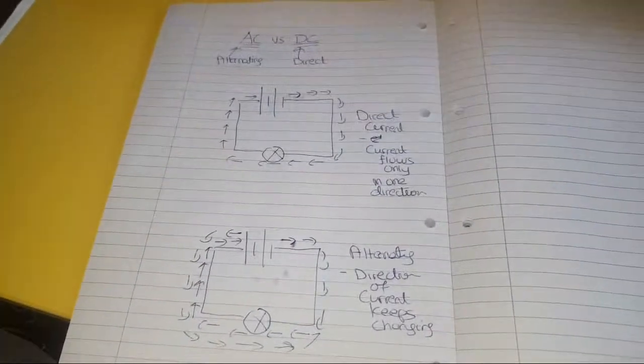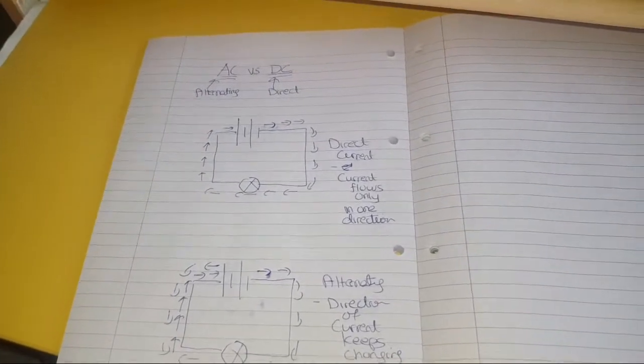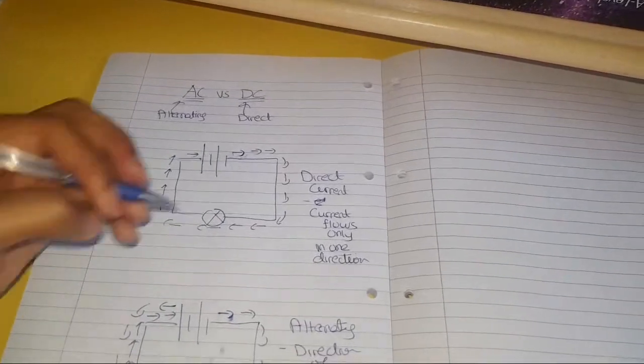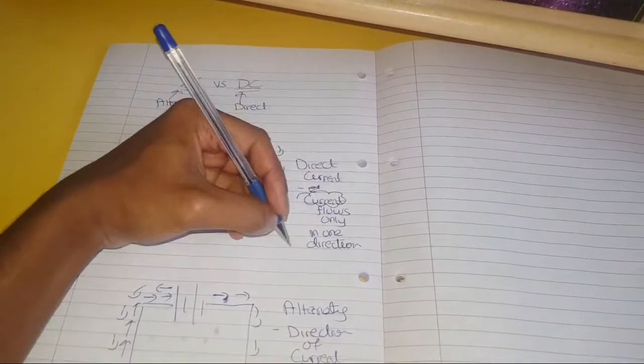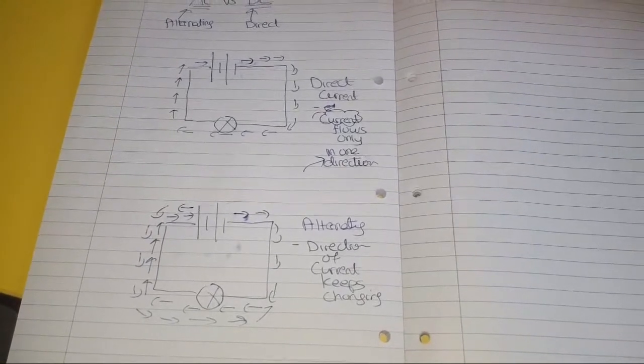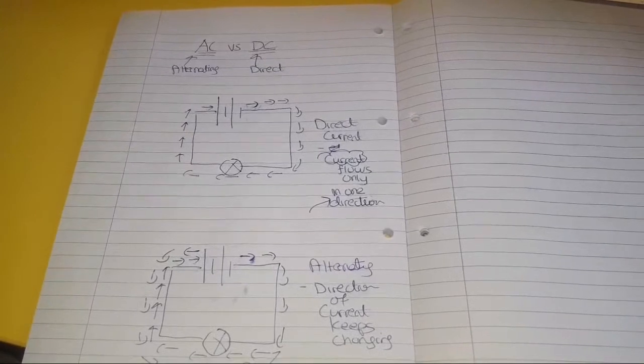Yeah, so that's the difference between AC and DC. Another like 2 or 3 marker question they give you. You might be wondering why it's 2 marks. 1 mark is for mentioning that it's current. The other mark is for mentioning the direction, whether it's one direction or a change in direction. Yeah, so it's a nice concept, quite easy.